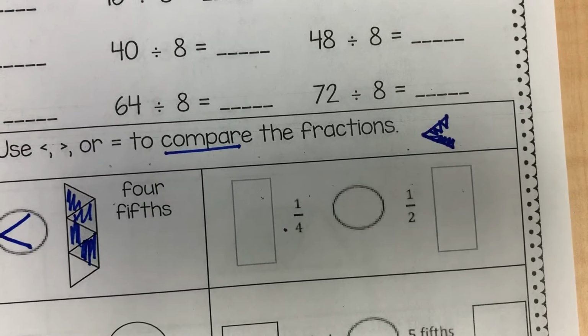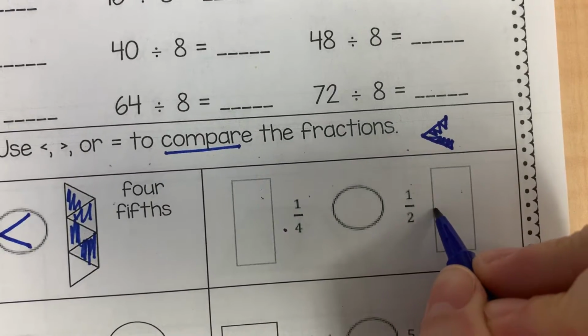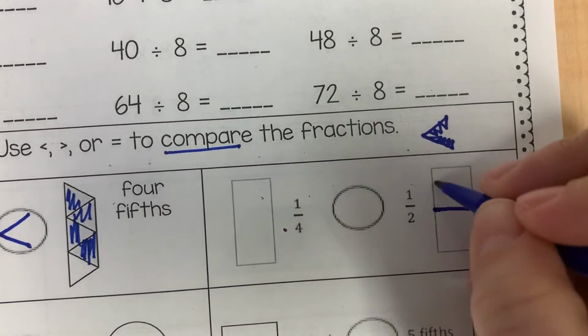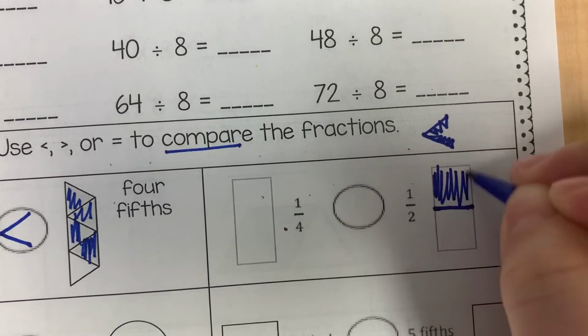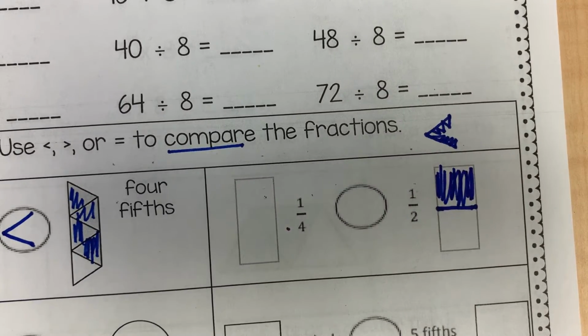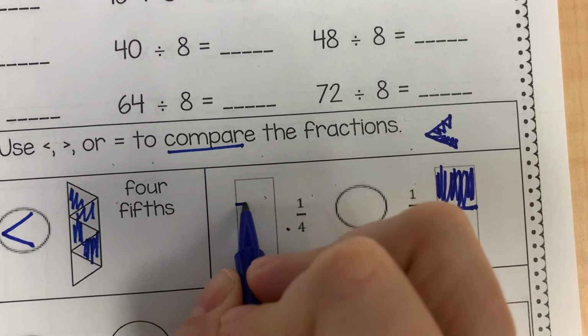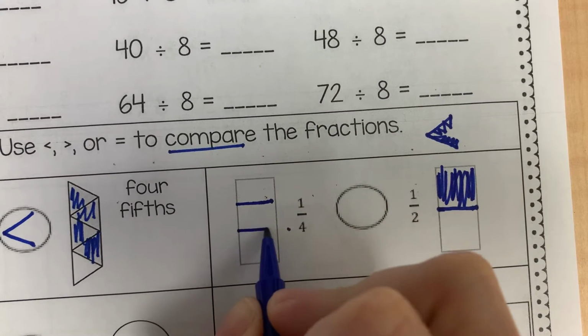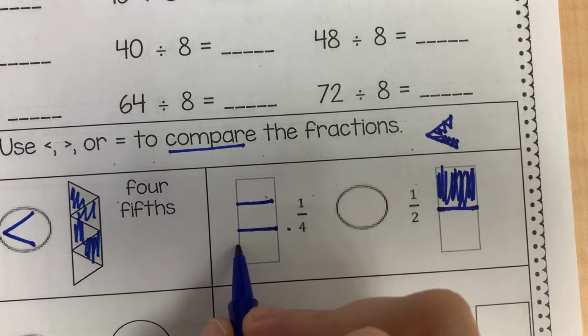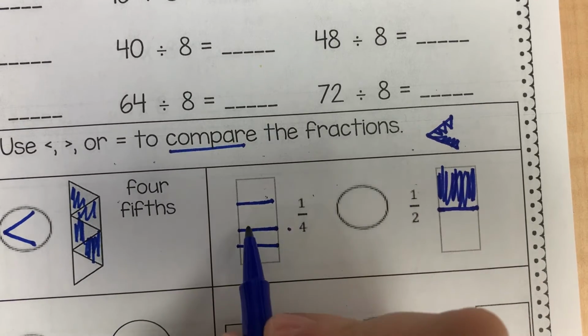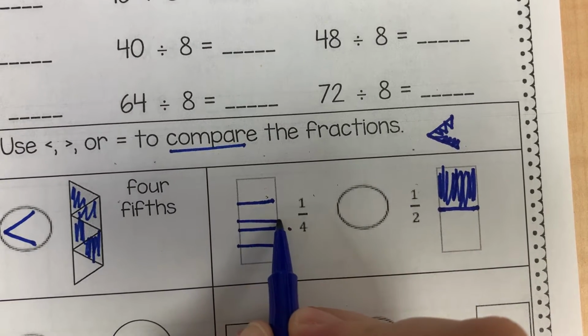So you're going to compare this one. So you have half. There's half. I'm going to do this side first. There's a reason I did this one first. There's my half shaded in. This one I have to cut in a fourth. So this is where you have to really be careful and try to make it as equal as possible. And I did not do a good job of that at all. So I'm going to do it right about there.